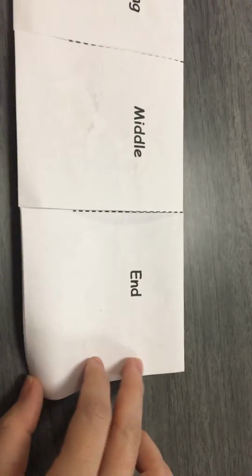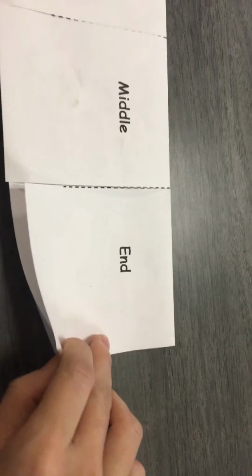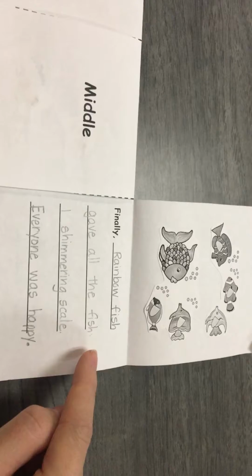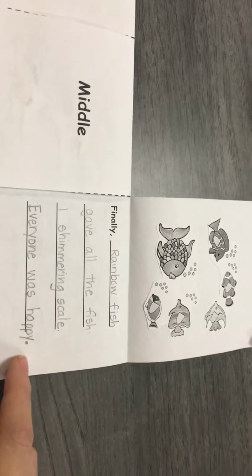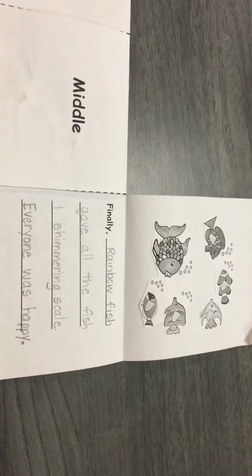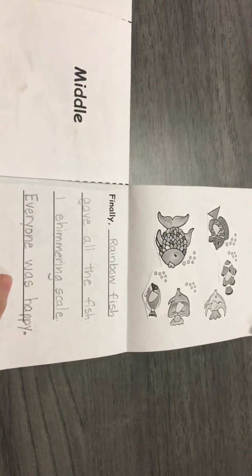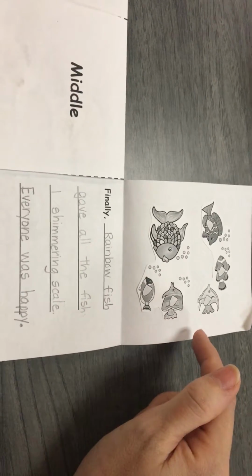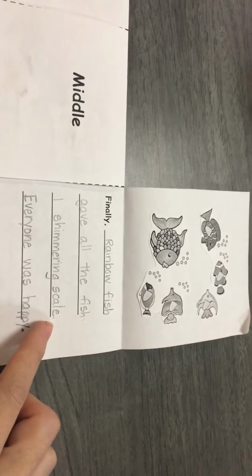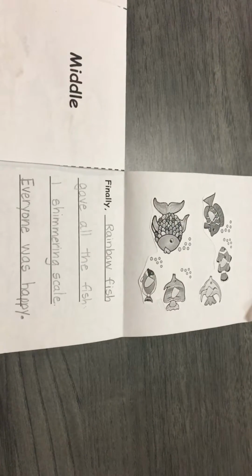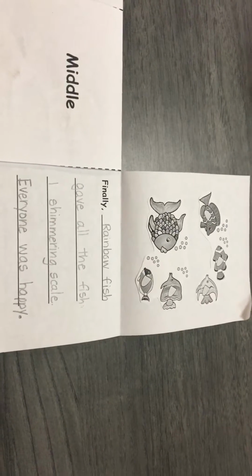Welcome back. We are going to focus on the end of our story. What happened at the last part of your story? Well, in my story, I wrote, finally, rainbow fish gave all the fish one shimmering scale, and everyone was happy. And I have my beautiful picture with details. Now remember, if you're not ready to stretch out the words, you can do your picture and have a really detailed picture, and you might even be able to label your picture. If you're not ready for a sentence yet, you can focus on your picture. So go ahead and pause the video and tell me what happened at the end of your story.